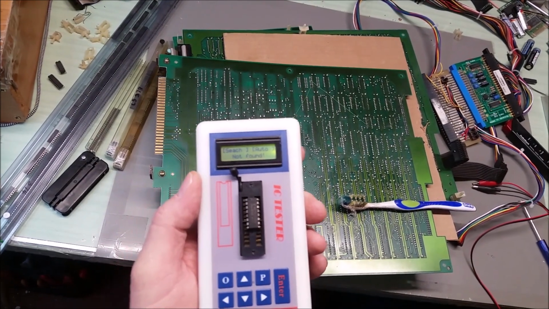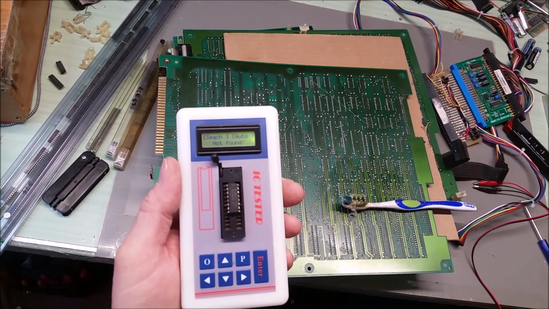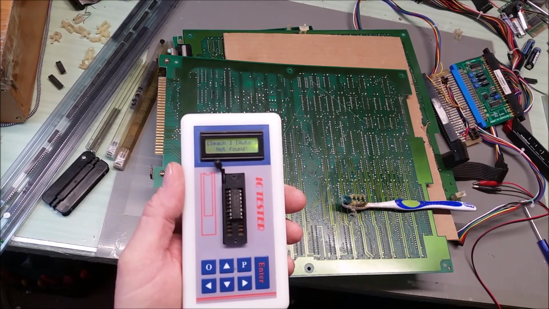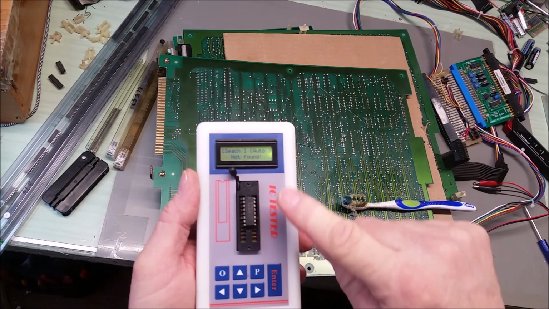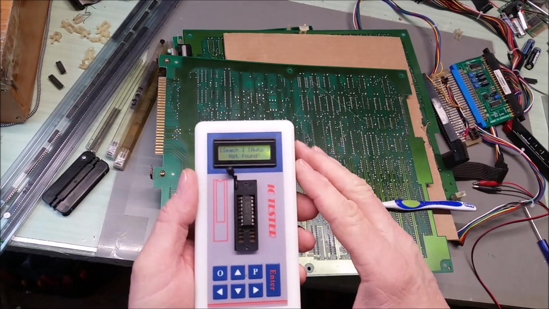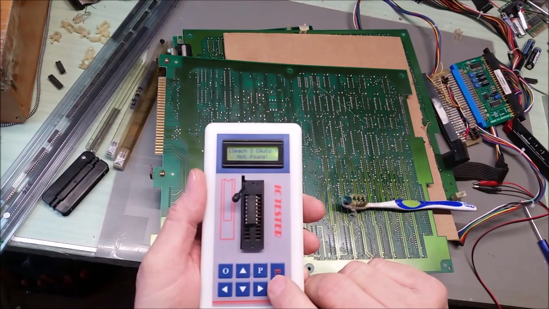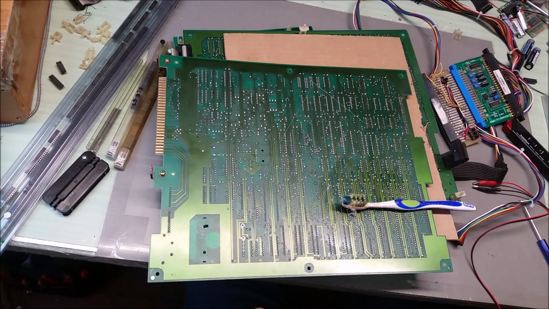Very interesting. So it is a bad chip. Why? I don't know why. I was seeing all the right signals, I thought, but apparently not, because the IC tester does not lie. It can't recognize that chip as a 365. So, alright, I'll finish cleaning up this board, put it back together, and we'll play test it.